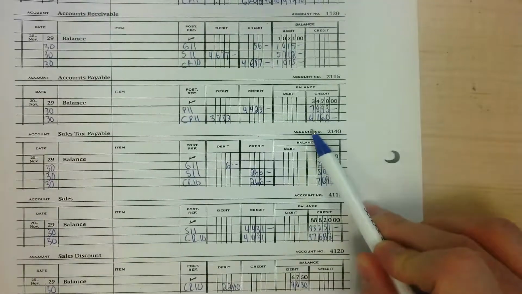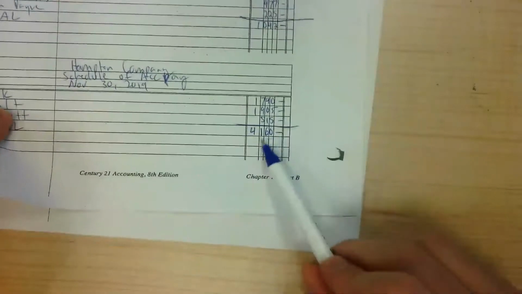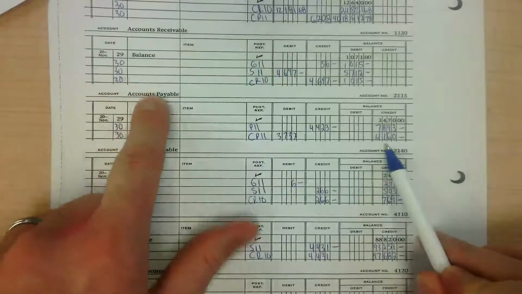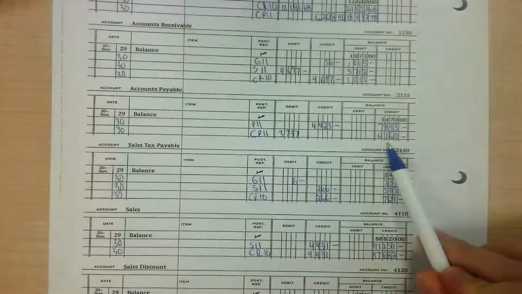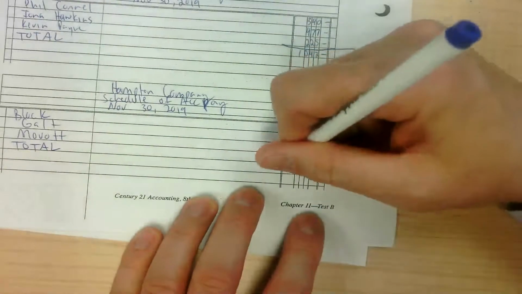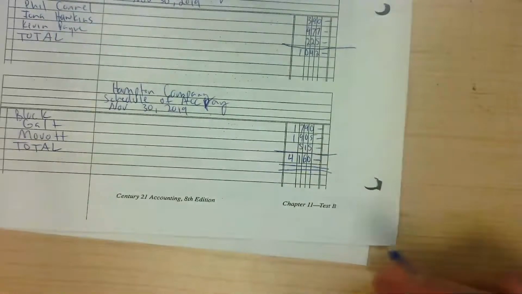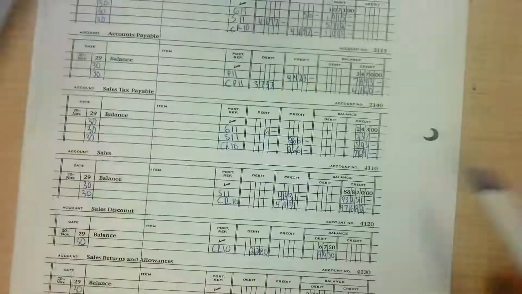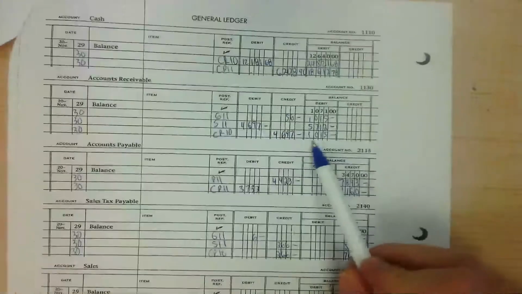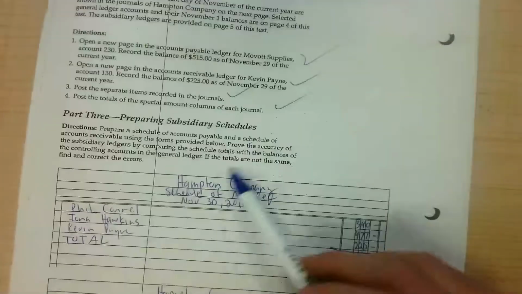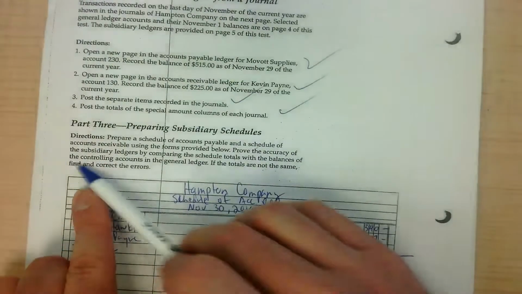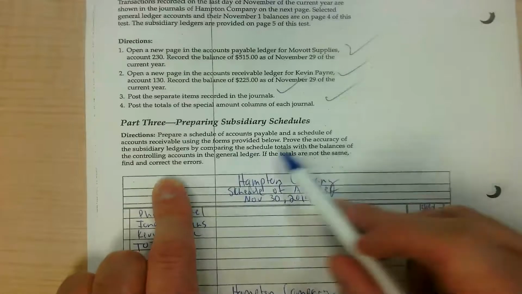Let me do that again. Show you again. 4160, 4160. So our account payable ledger equals our schedule of account payables. Since that's the case, you can double line it. This one, we got 1042 and 1015. It says in the instructions, if the totals are not the same, find and correct the errors.